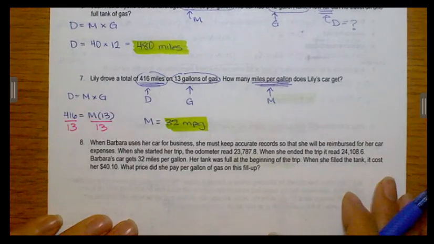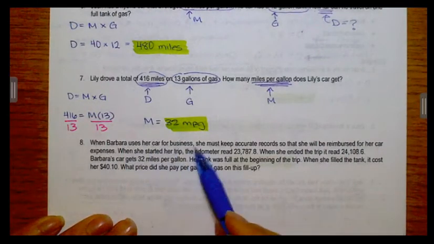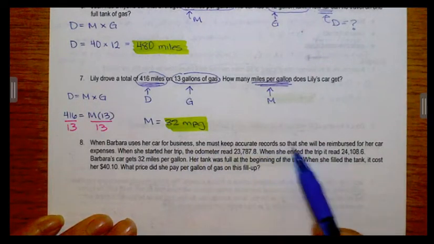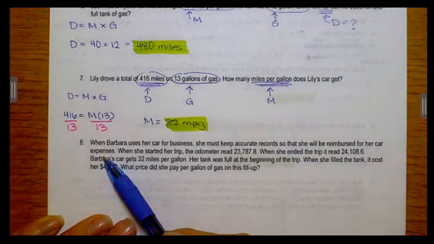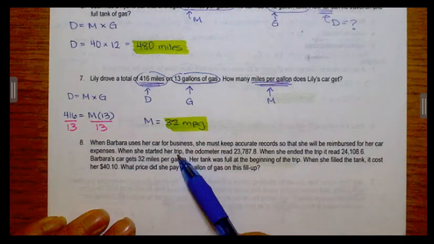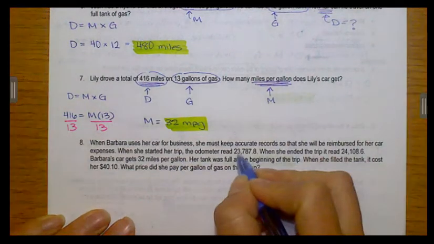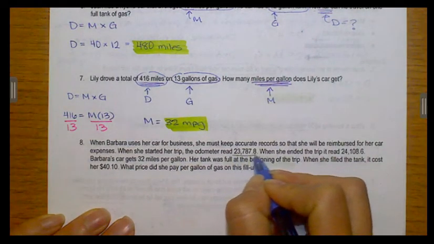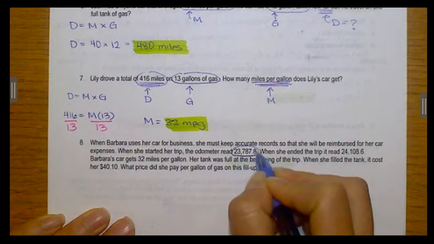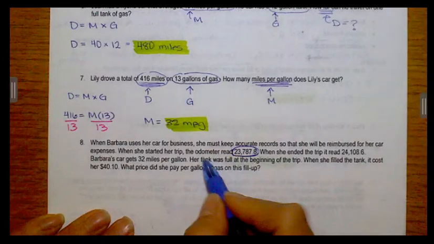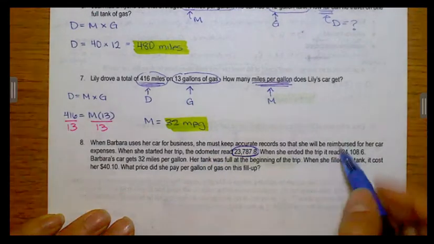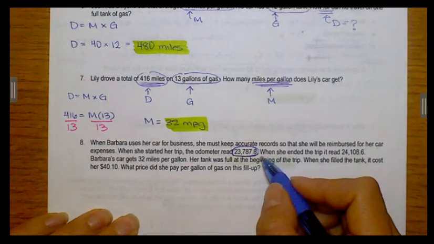Okay, so for number 8, it says, when Barbara uses her car for business, she must keep accurate records so that she will be reimbursed for her car expenses. When she started her trip, the odometer read 23,787.8. Okay, that's a number of miles, right? Because odometer, remember, it's keeping track of her total distance her car has traveled.